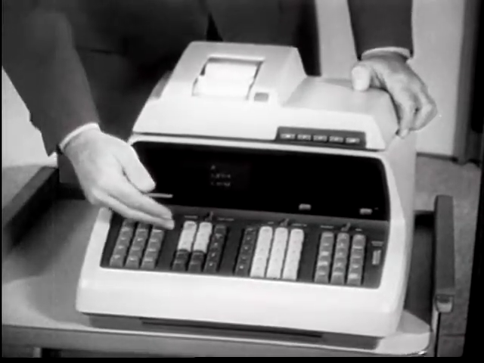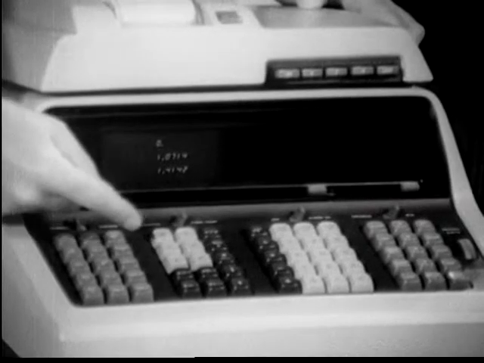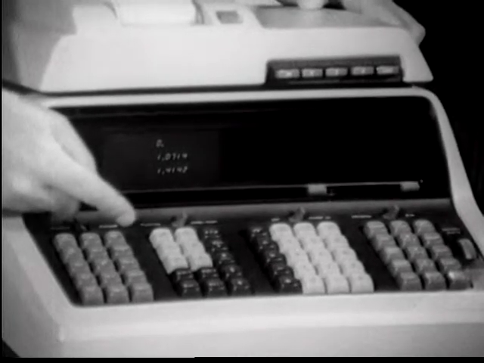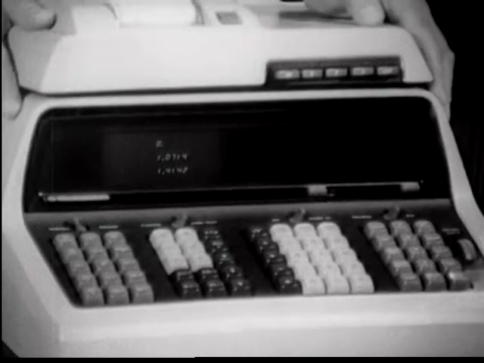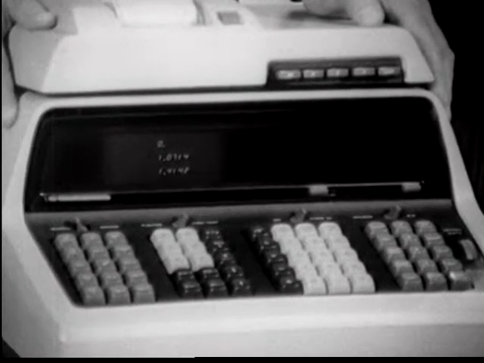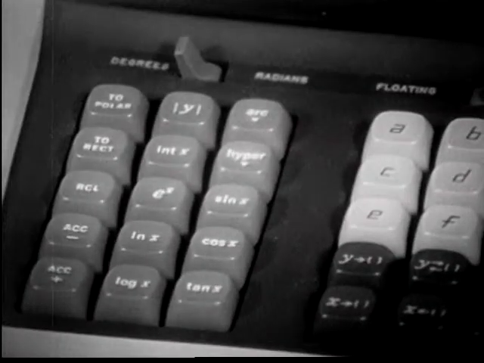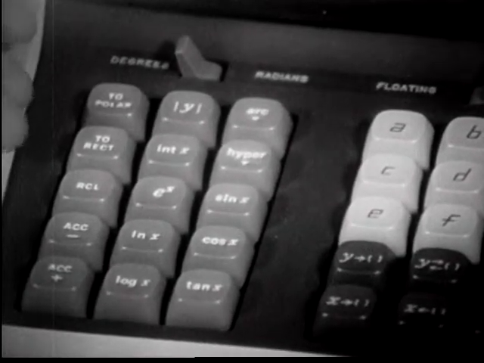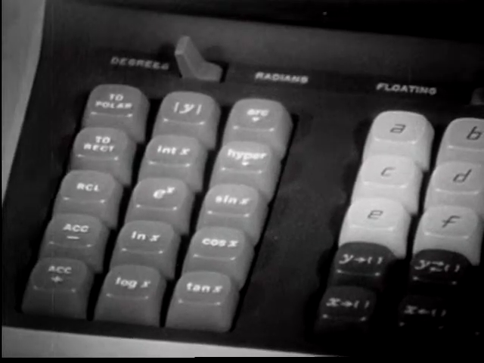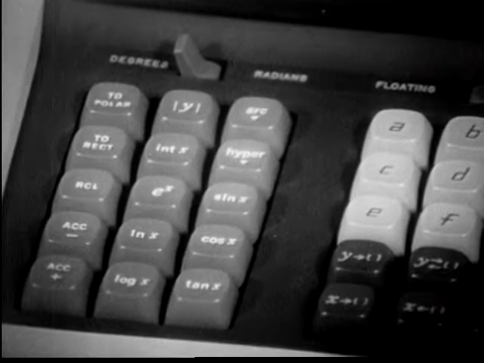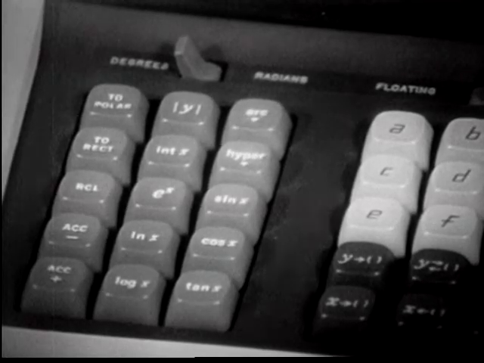To the left of the numeric keyboard are a group of keys used for the storage of intermediate results and constants. And for students of trigonometry, analytic geometry, calculus, biology, chemistry, and physics are a group of keys that automatically provide the trigonometric and logarithmic functions so often used in the advanced mathematics and the sciences.